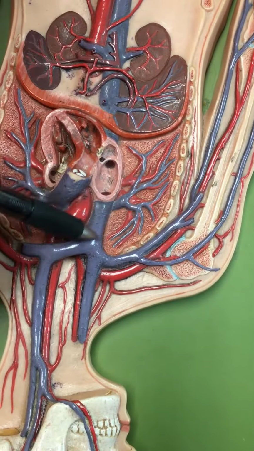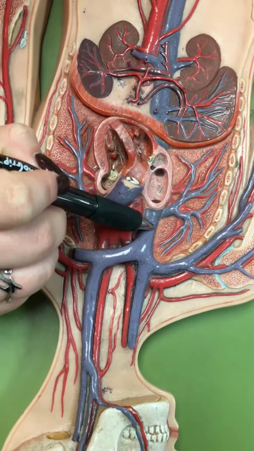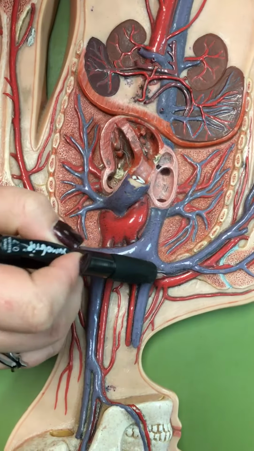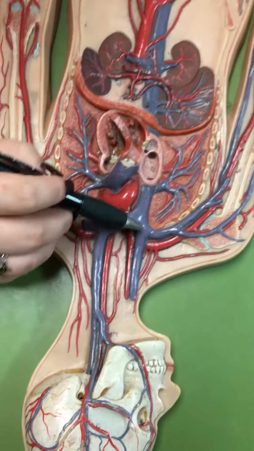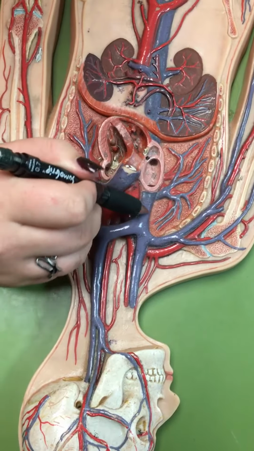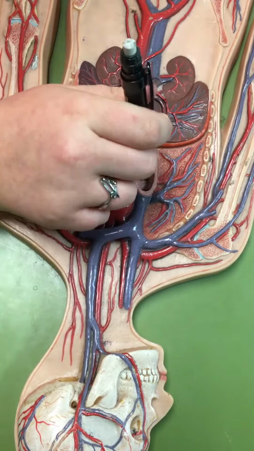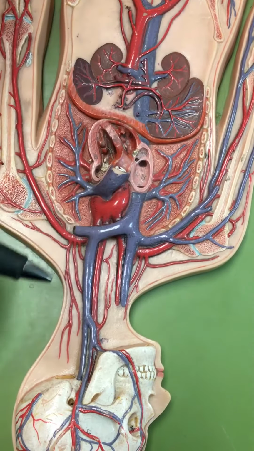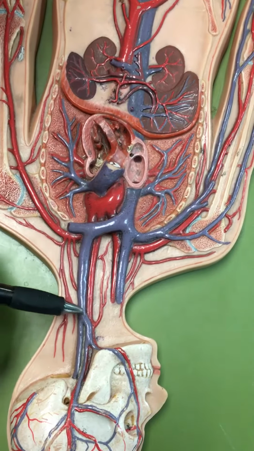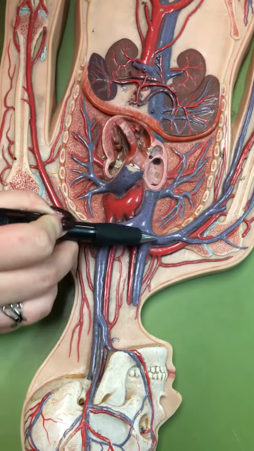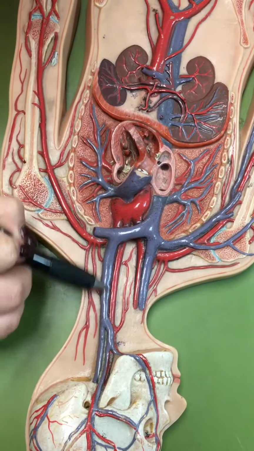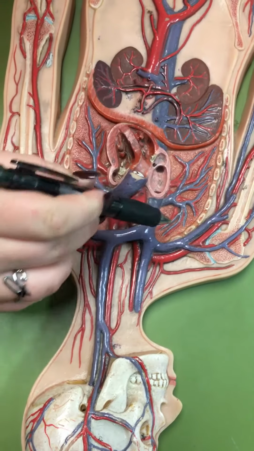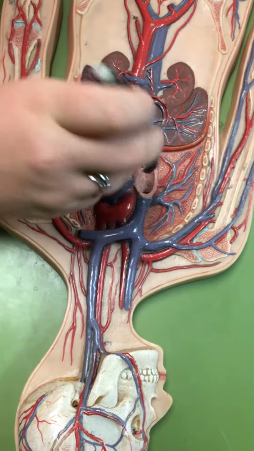From the superior vena cava, we now have the right and left brachiocephalic veins, which will drain into the superior vena cava, which will go into the right atrium. Then we have our right and left internal jugulars, which will also drain into the superior vena cava, which will go into the right atrium.